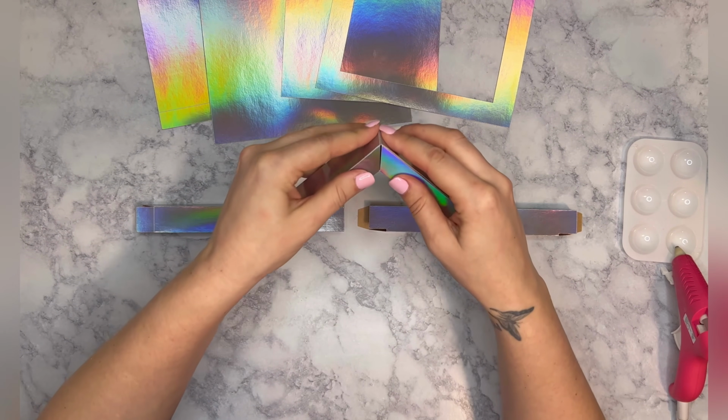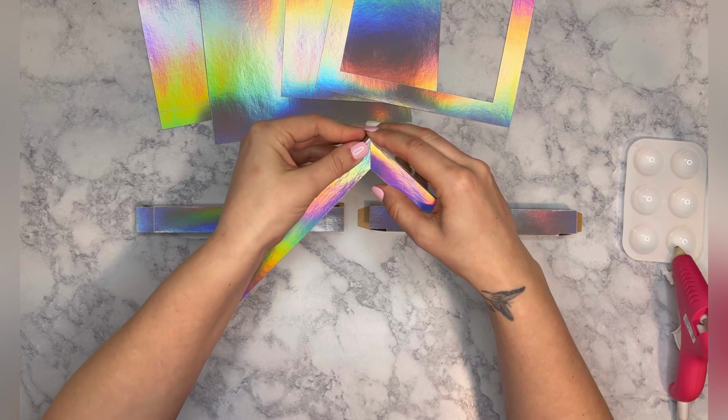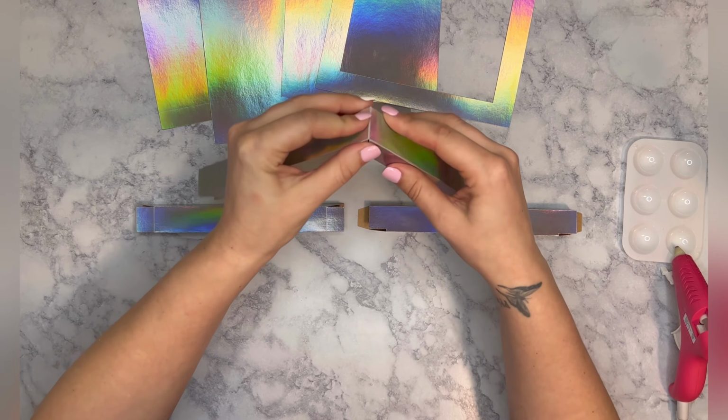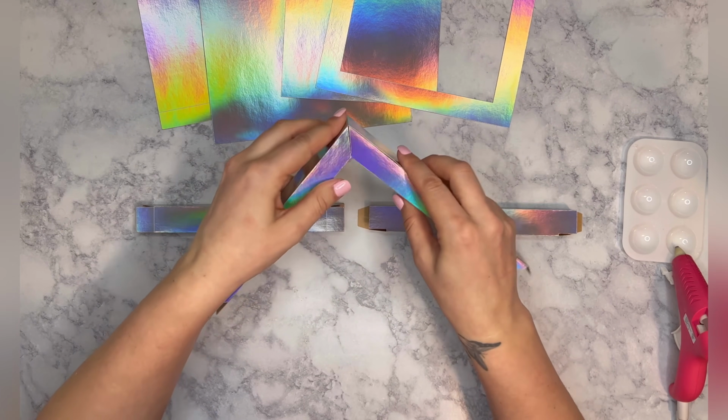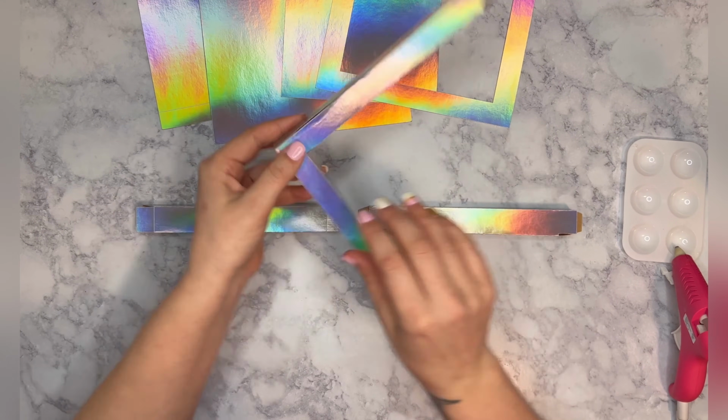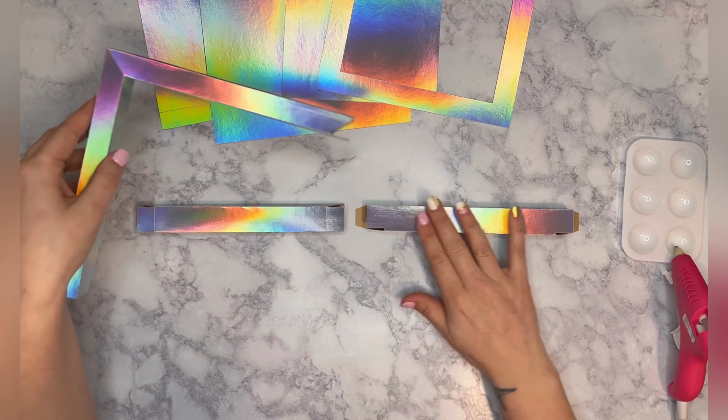Oops, don't throw it either. So just like that. Very simple, very easy. Just again, make sure you're taking your time. There you go. Now do the exact same thing with these 2 pieces here.